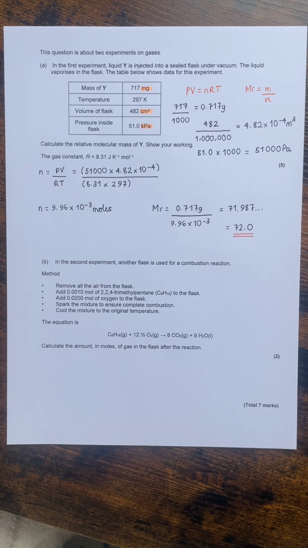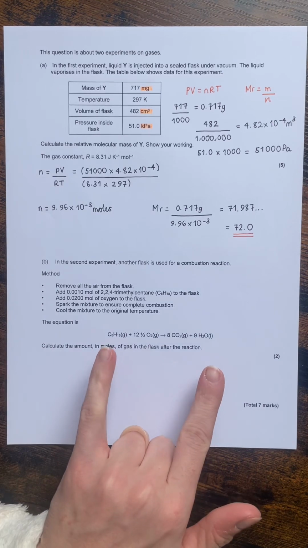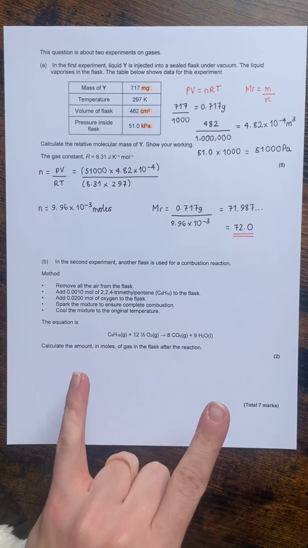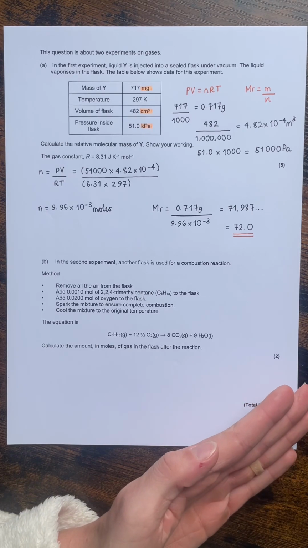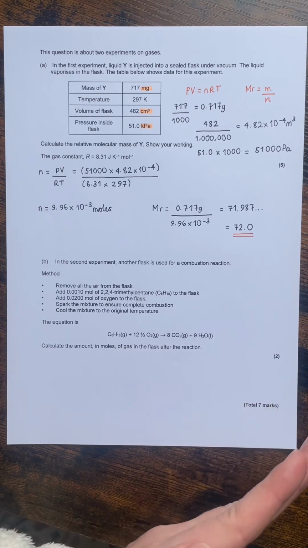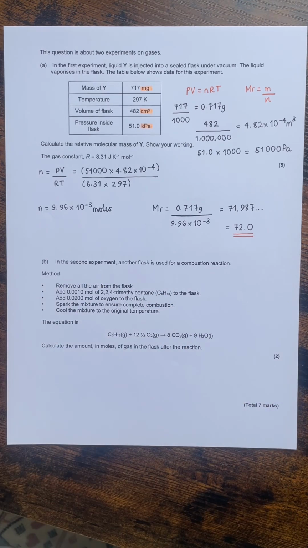Something else that they may do with PV as nRT is they might get you to work out the moles of a gas and then have some sort of balanced chemical equation whereby you then use the moles of gas produced, for example, in a chemical reaction and the mole ratios from the balanced chemical equation to figure out the moles of something else, then use the moles of that with a mass of that to get an Mr, or use the moles of that and the Mr of that, to get a mass. So we can also build in mole ratio questions to PV as nRT as well.